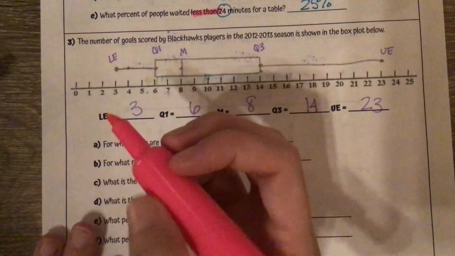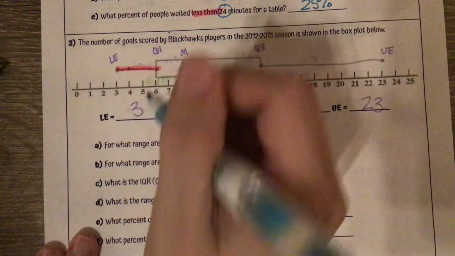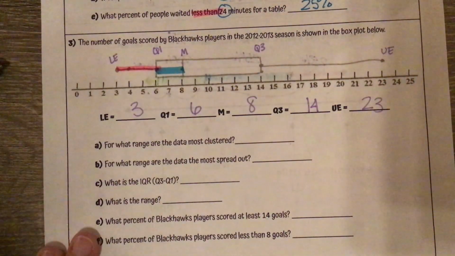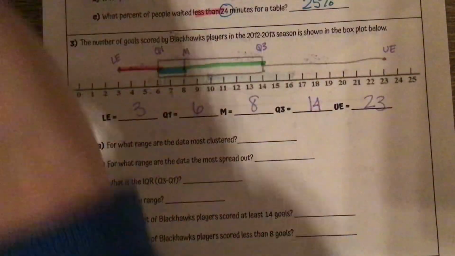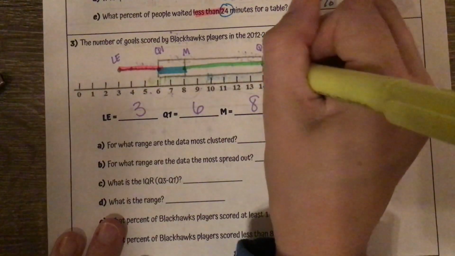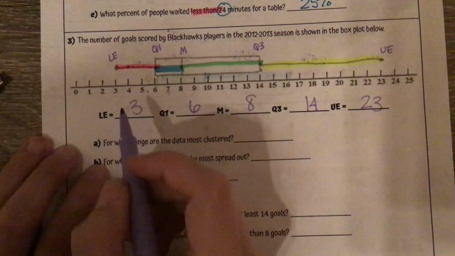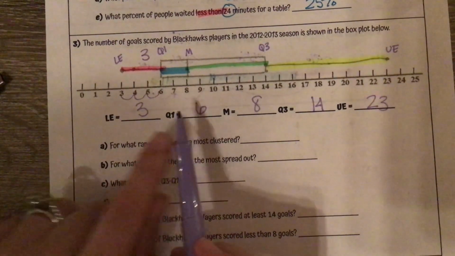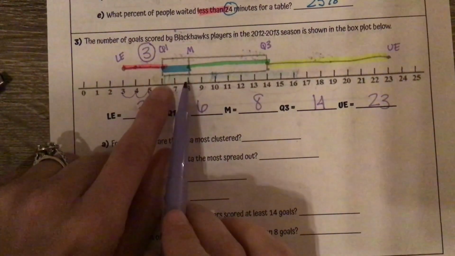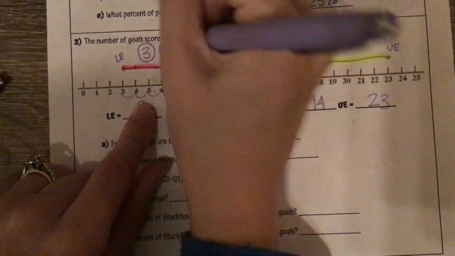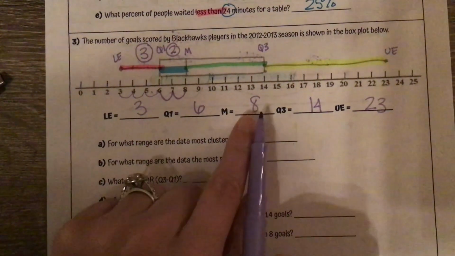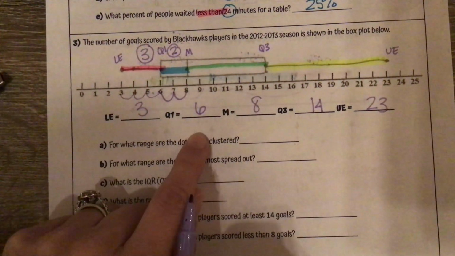Then I'm going to look at my different ranges. So I'm going to highlight this range, highlight my next range, highlight the third range, and highlight the fourth range. Again, either you can count, okay, this is 1, 2, 3 apart, or I'm just subtracting. Q1 minus our lower extreme is 3. The next range, our Q1 to our median, I can count 1, 2, or I can subtract my median minus my Q1. 8 minus 6 is 2.